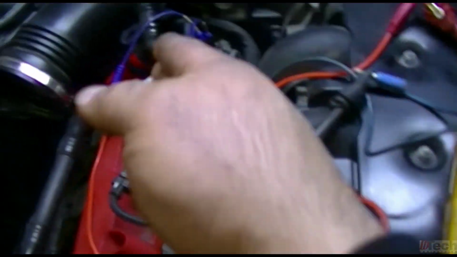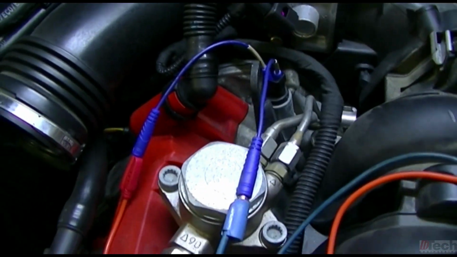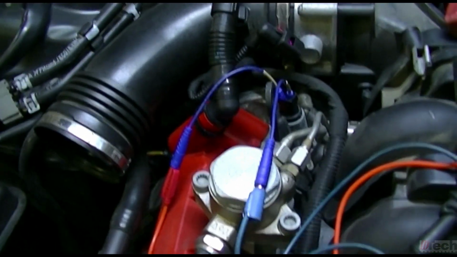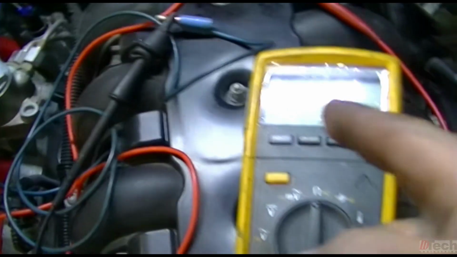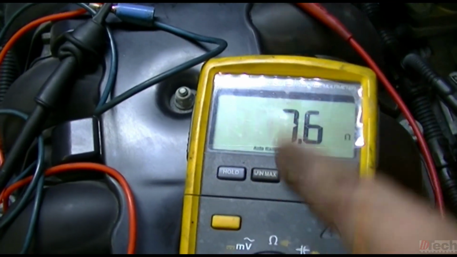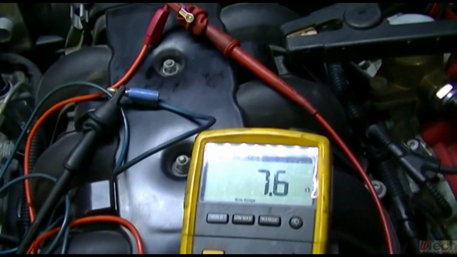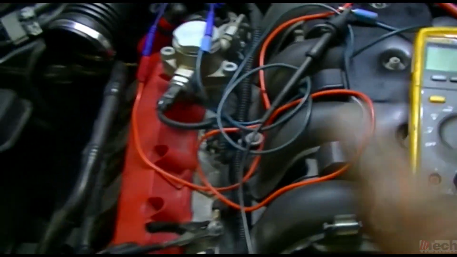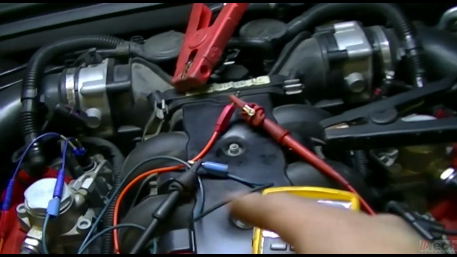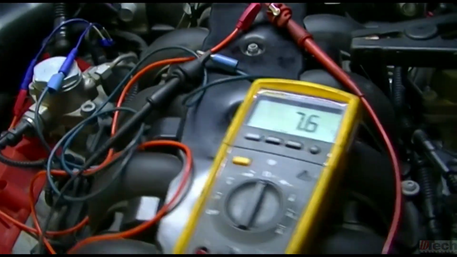I've got the meter hooked up just to check and make sure that the pins were actually in the probes. At the same time, you can check your continuity, make sure I am making contact, and also check the ohms of that solenoid. We'll do the same with that side. But for now, I'm going to use the jump box to manually give it power at idle.